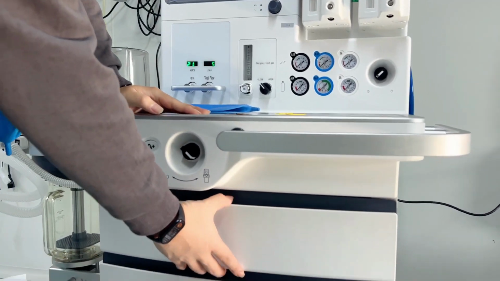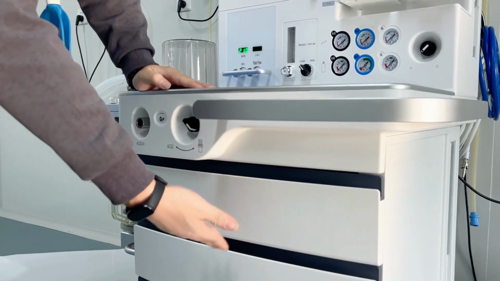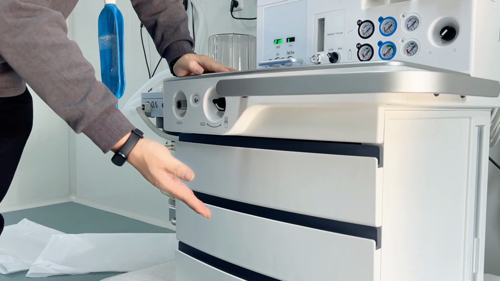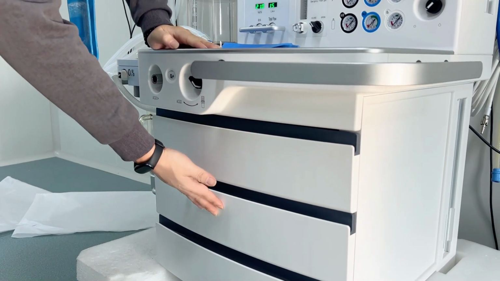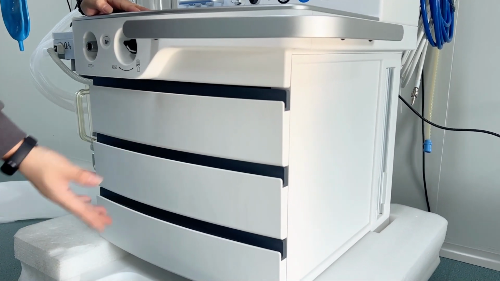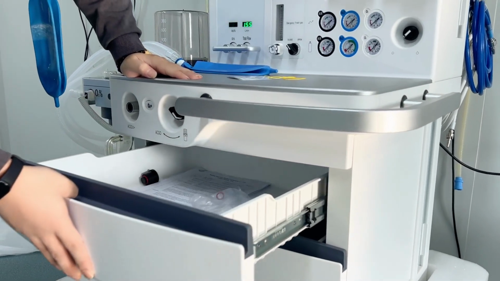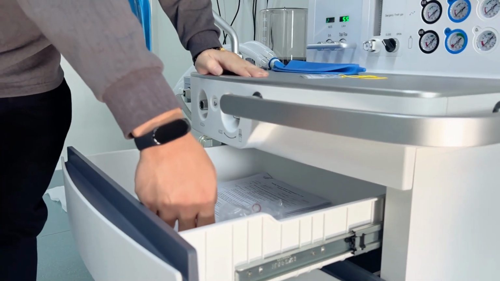Now let's see the drawers. As I mentioned to you, we have 3 drawers. So that means in different drawers, you can put different things. For example, the first one we can put some accessories. Second one is with some patient information. Third one with some spare parts. And each of the drawers actually is still very big and enough for putting things inside. And also the depth is also good.